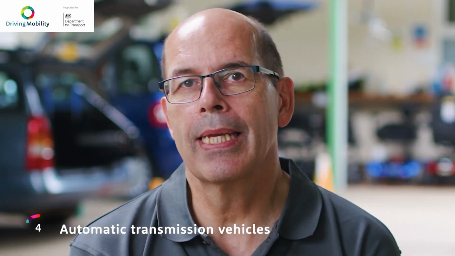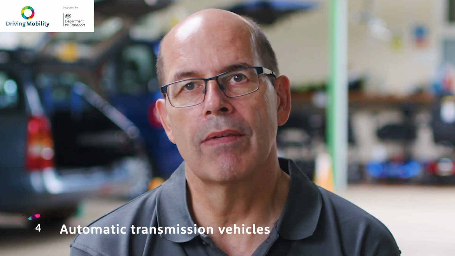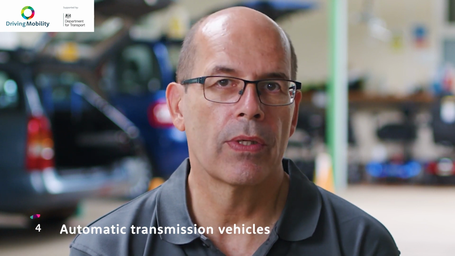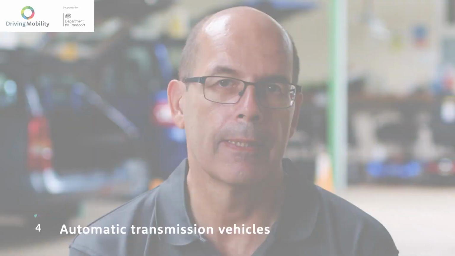DVSA have stated that if a candidate takes their test in a vehicle with automatic transmission, and Code 78 is applied, no additional code would be added if automatic selection of gear ratio was needed.